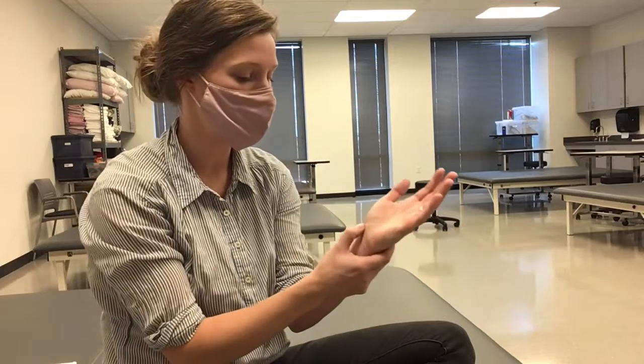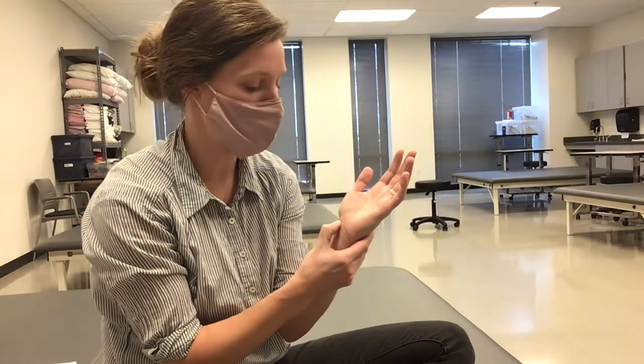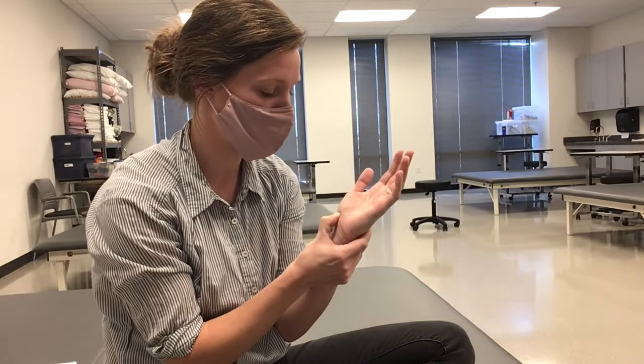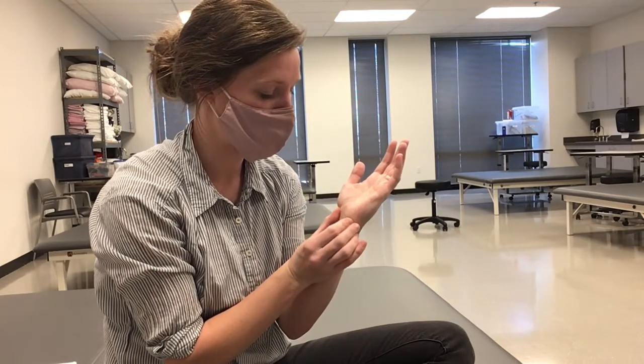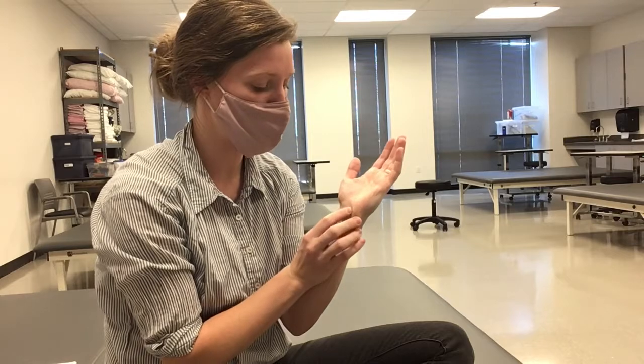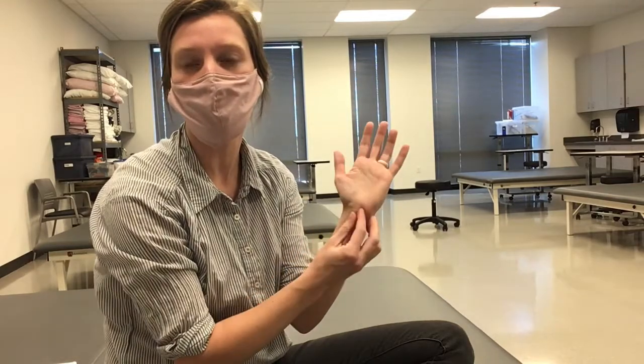To palpate the carpal tunnel, you'll want to find the carpal bones which the flexor retinaculum attaches to. So that's the scaphoid and the trapezium, as well as the pisiform, and then sometimes the hook of hamate too. The flexor retinaculum crosses over those structures right at the crease of the wrist.